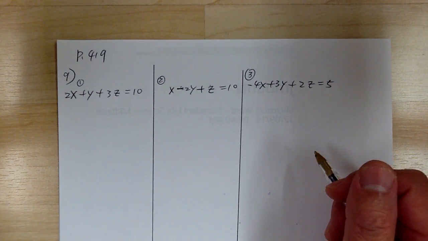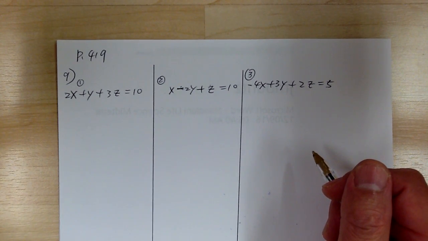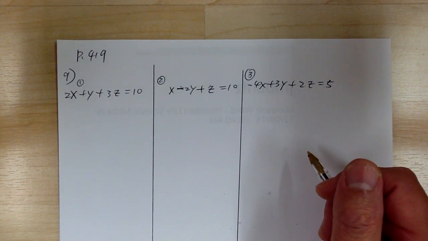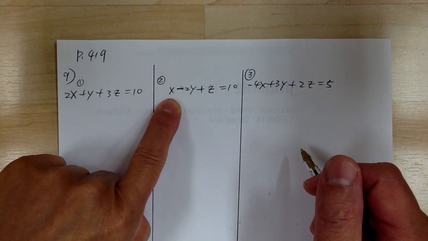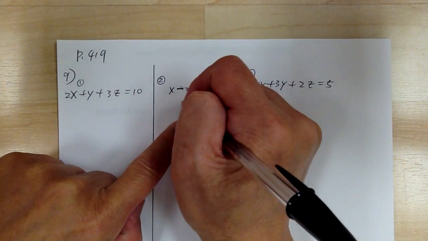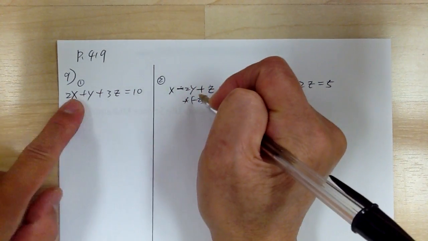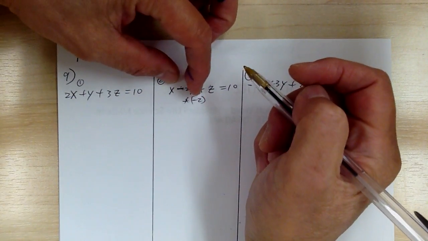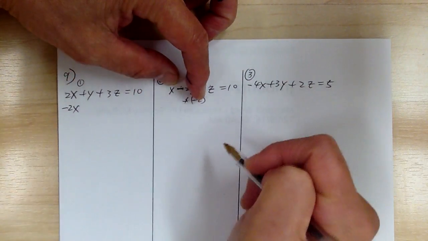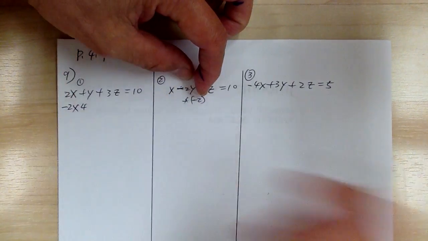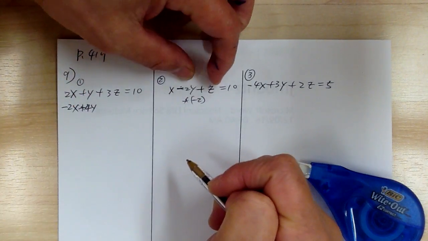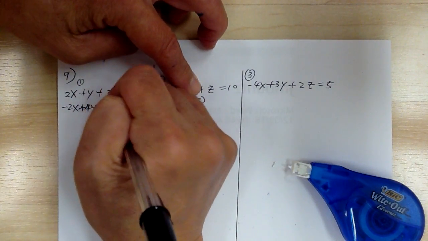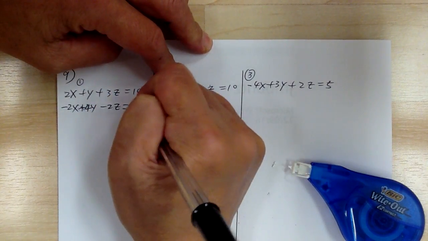Normally you want to choose the one with the lowest coefficient. It looks like let's just go and eliminate the x first. So I'm going to multiply by negative 2 and put under here. Use your fingers. So minus 2x plus 4y, and this would be minus 2z equal to negative 20.